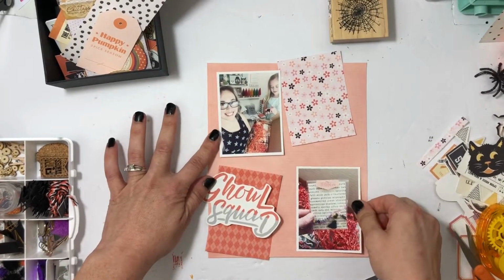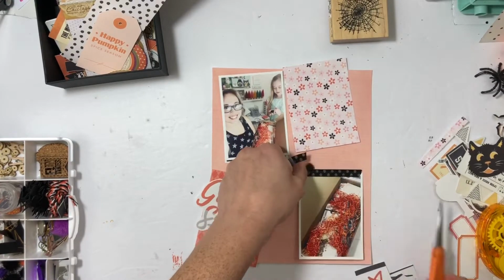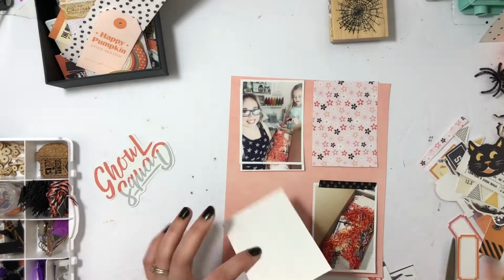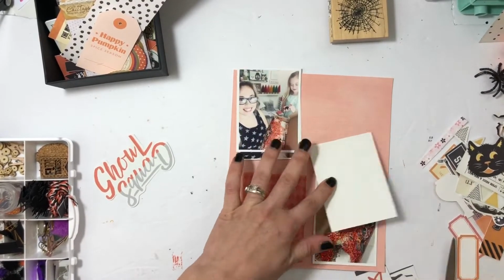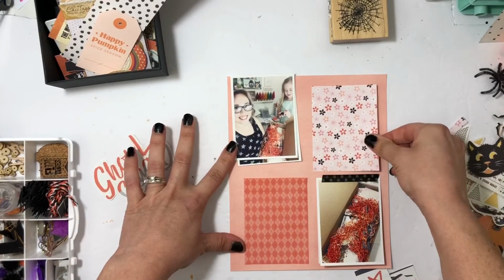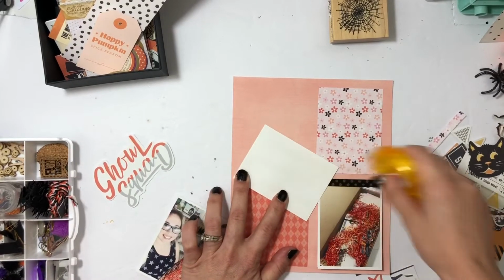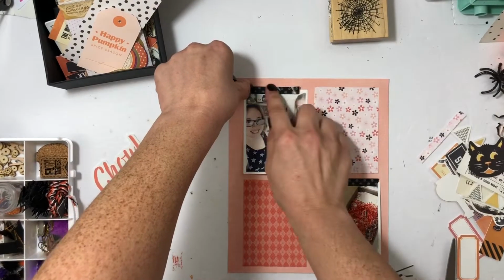I think these are closer to 2.75 by 3.75. I just eyeballed it. So I'm going to have 2 pattern paper cards, and then 2 photos in the bottom right that are going to have a washi tape strip, and it's just going to have a flip up. And then the same thing with the top left with my daughter, and I definitely chose to put the silly face behind the happy face. The silly face right there, you can see it.